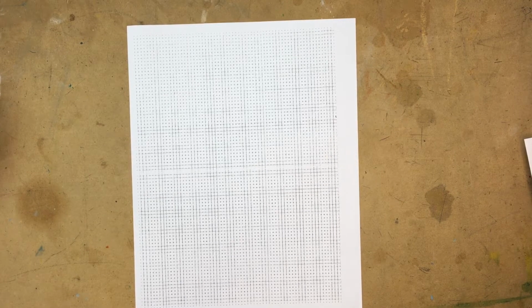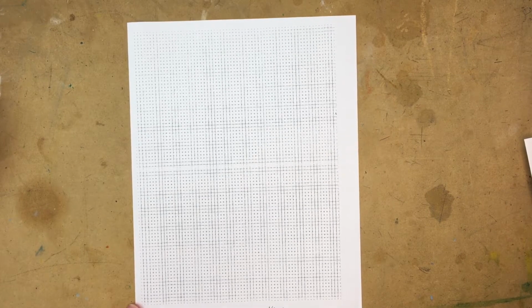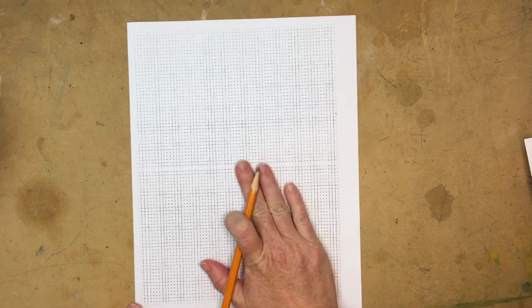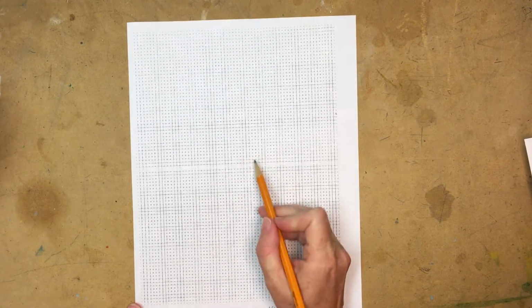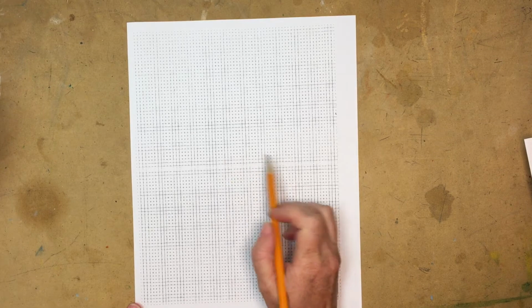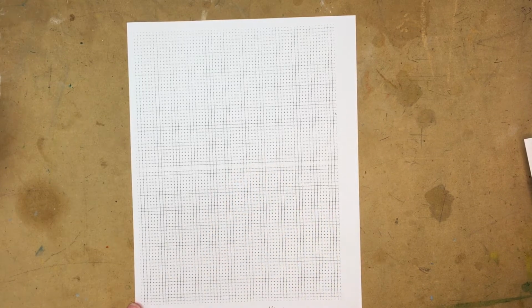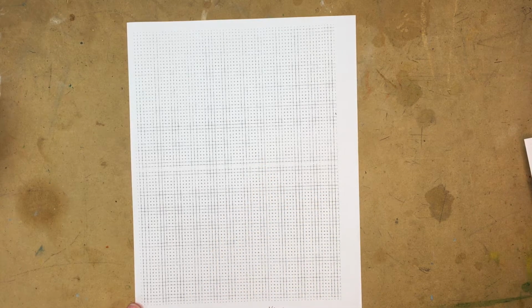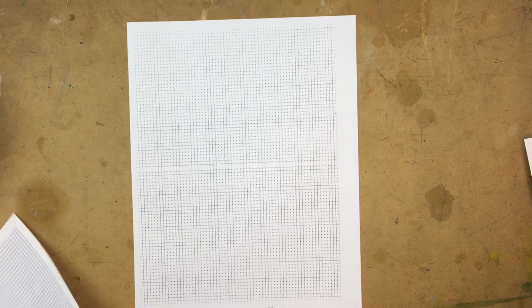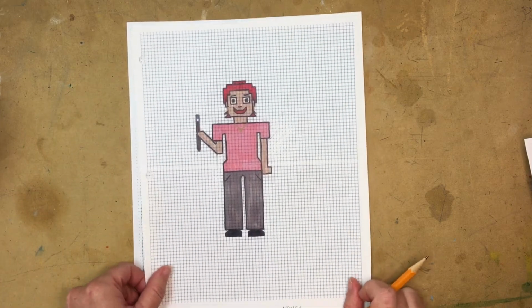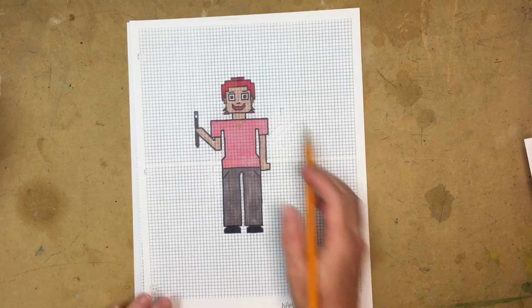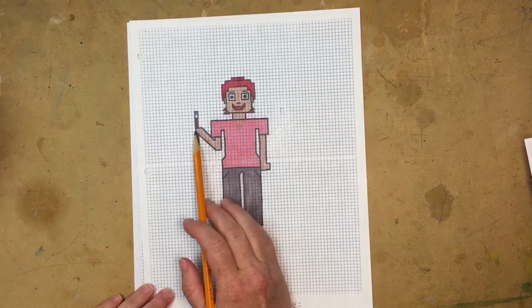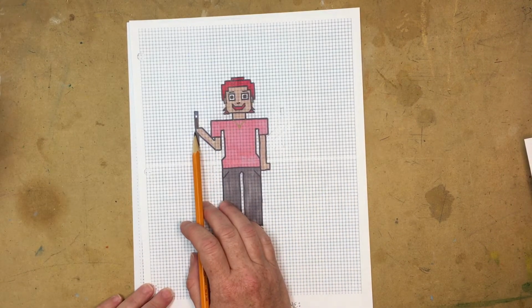You're going to be making a pixel self-portrait. I want you to use this sheet of paper because it already has a grid of sorts drawn for you. And if you think about each one of these little boxes as one pixel, you'll have an easier time creating it. This is an example of my pixel self-portrait.